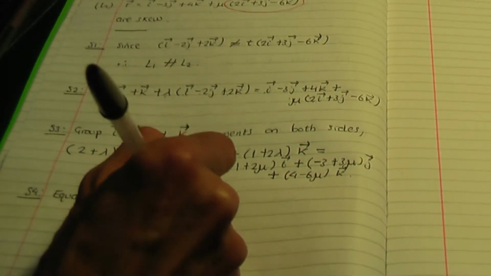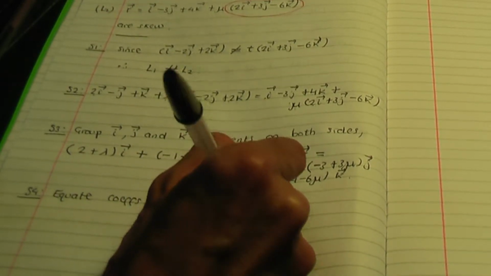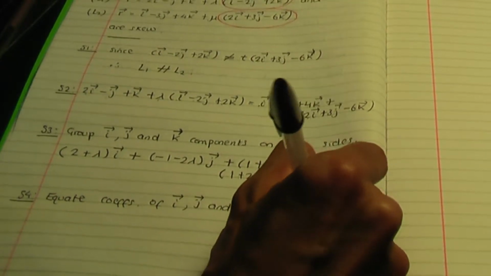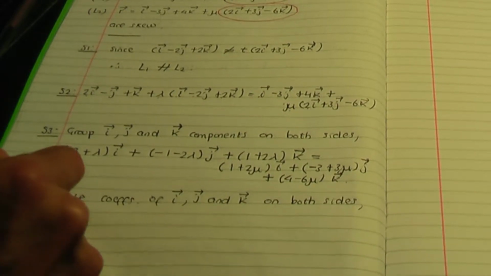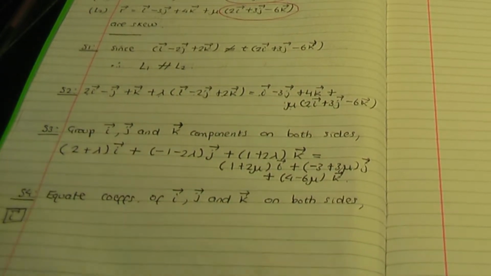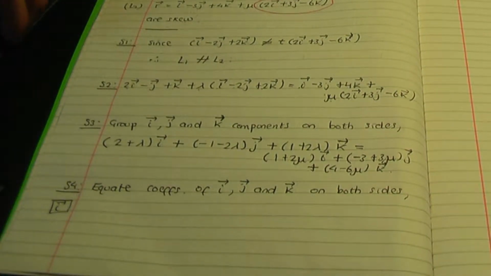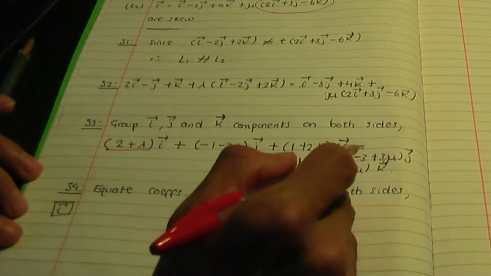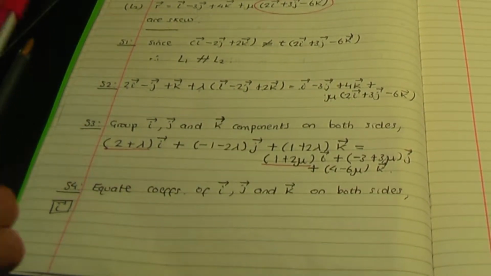If we equate the coefficients of the i unit vectors, the coefficient of i on the left is 2 plus lambda, equal to, on the right hand side, 1 plus 2 mu.